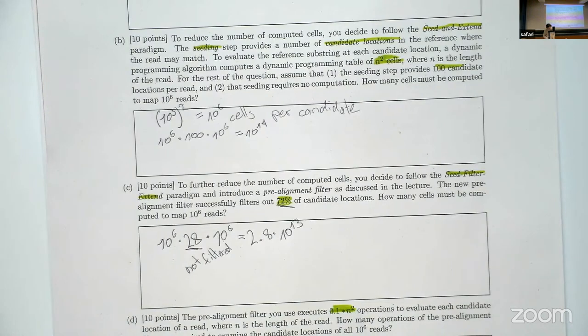It's 0.1 times n squared operations to evaluate a candidate location with a filter. That's not dynamic programming cells, but we call them filtering operations here. Still for the same 10 to the 6 reads. So it's 10 to the 6 reads times 100.